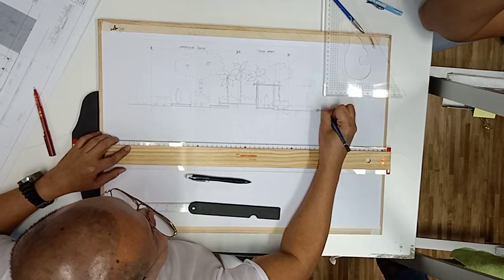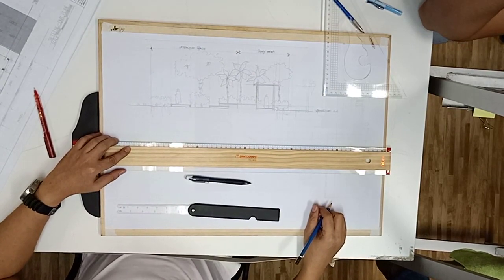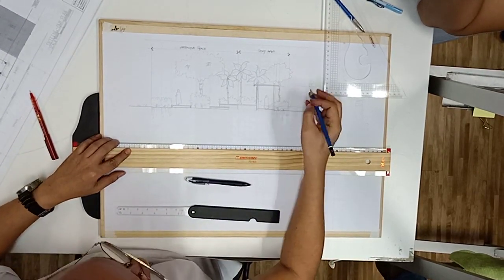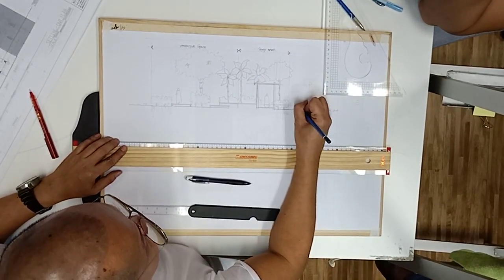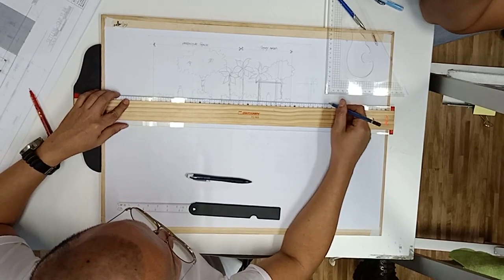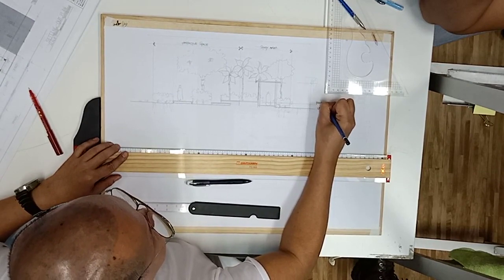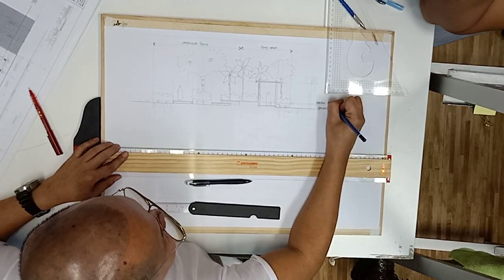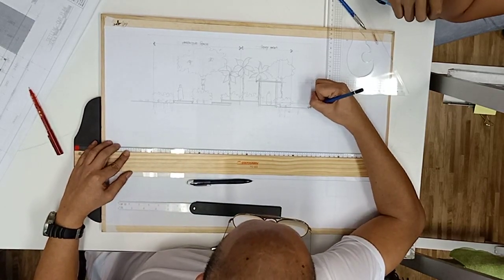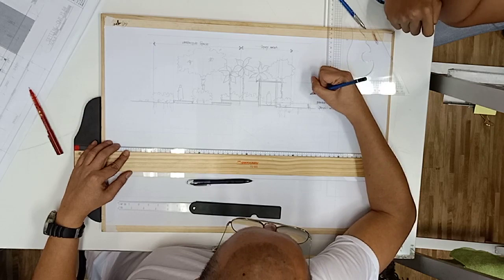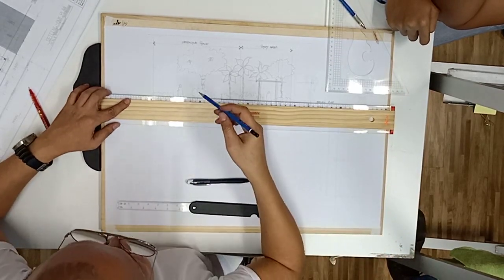Ground level 0.0. Understand? Then after that, this one is what? Let's say, for example, this one. Okay? Bench 0.45, like that. But you can put it there, 450. Then this one, what is this? Tell me.